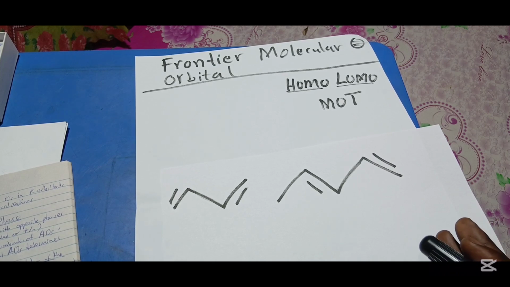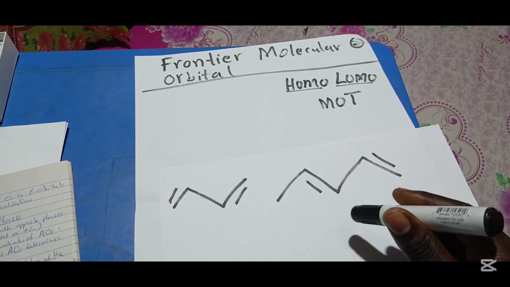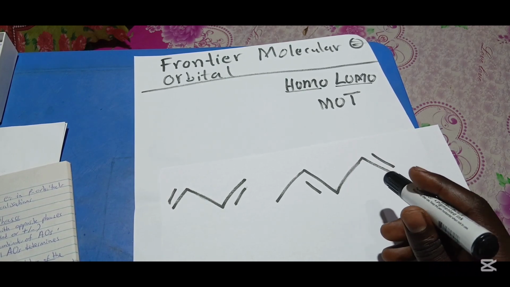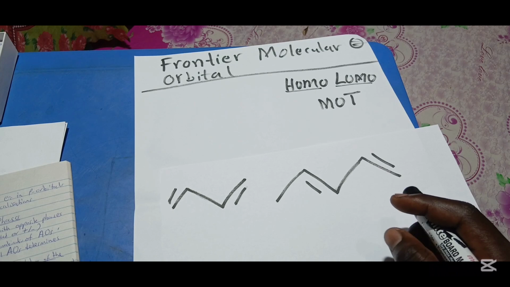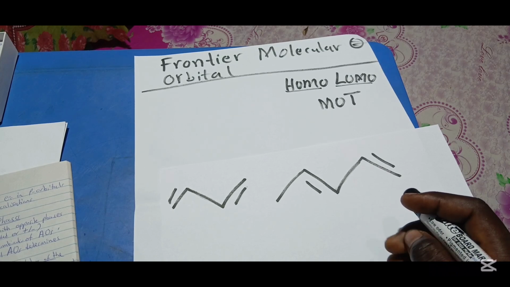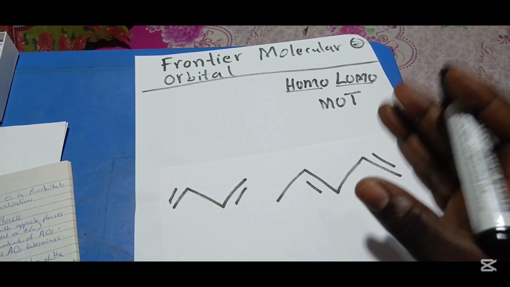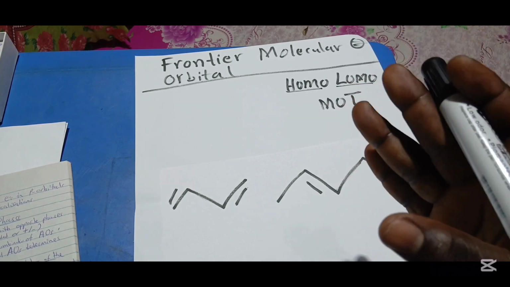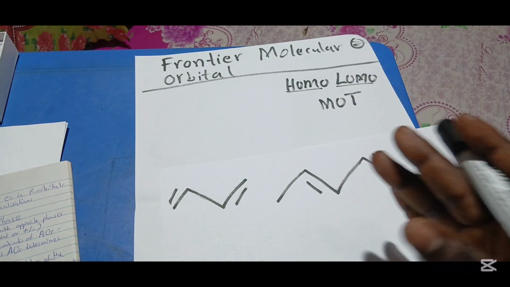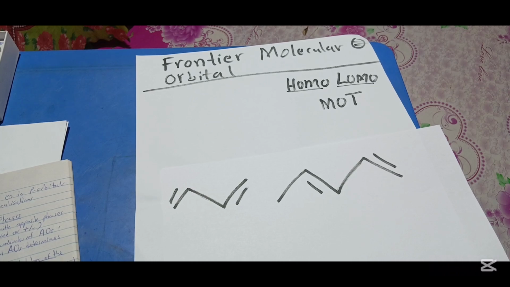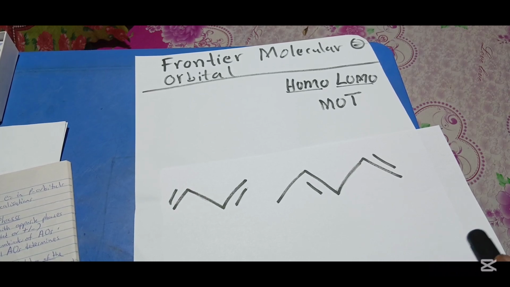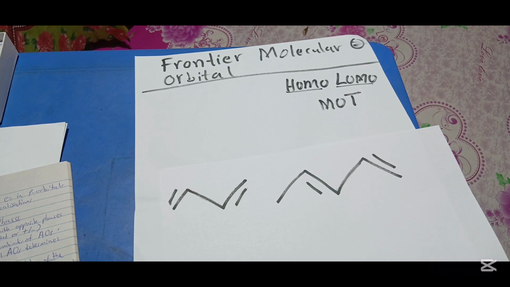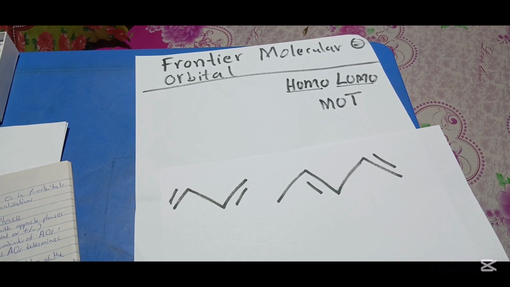So the theory that is going to help us analyze our delocalized electrons is molecular orbital theory. And in molecular orbital theory, one thing you also have to know is that we are going to be dealing with the p orbitals. Let me say that again: p orbitals, because molecular orbital theory is going to help us view the molecule in much more detail as compared to the Lewis dot structure.